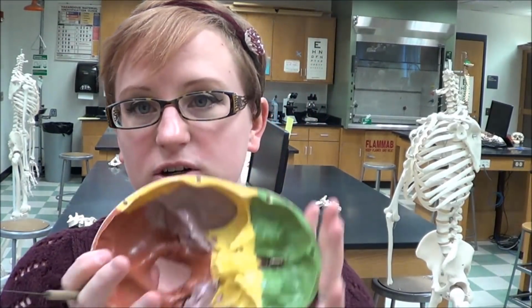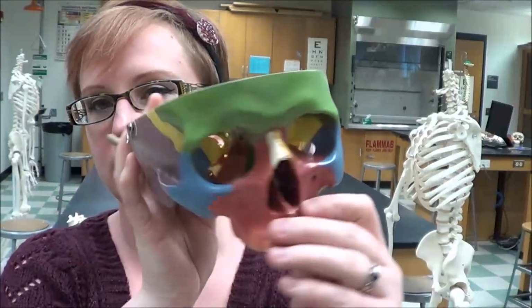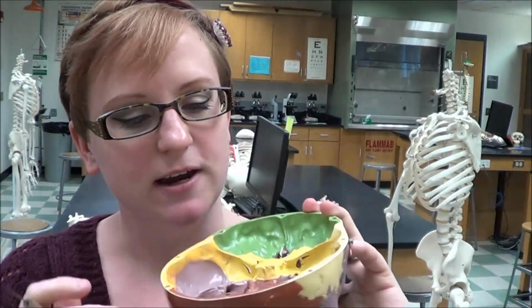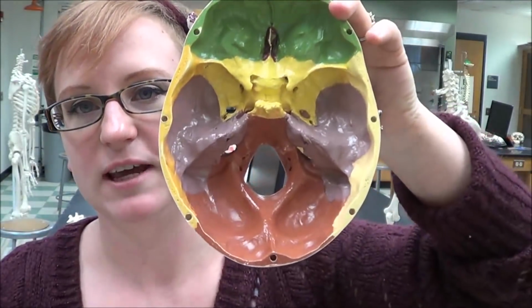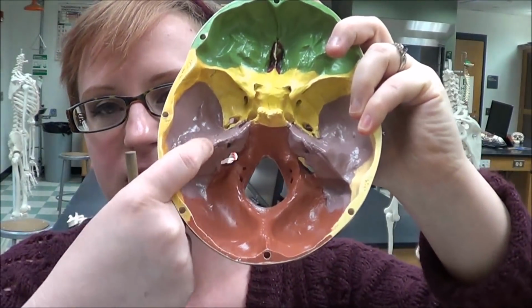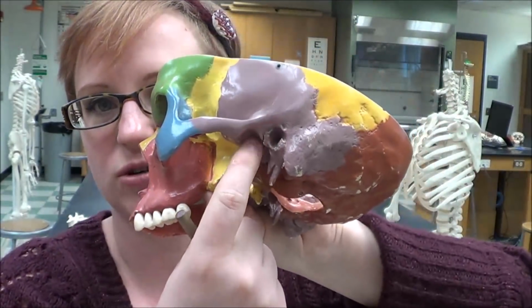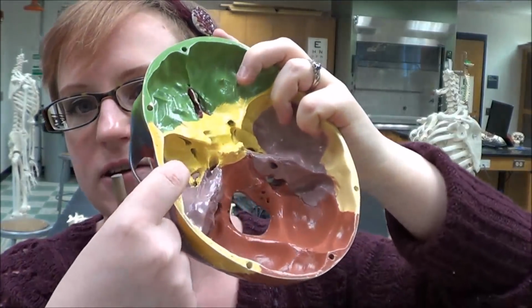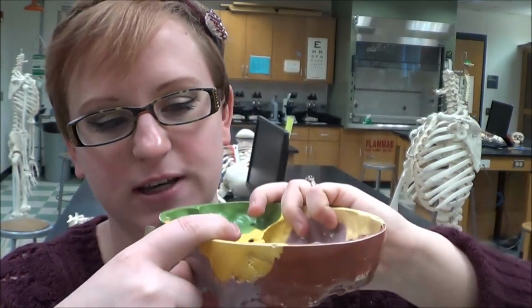Next is your internal auditory, or acoustic, meatus. So in this case, you're going to look on the inside of your skull now. So here's the front, there's the inside, and of course it's still in your temporal bone, so you're looking at the purple. The internal acoustic meatus allows the passage of the auditory nerve. So this is where all your hearing stuff is, if that makes sense. You've got your external acoustic meatus here. There's all the stuff that you need to actually hear.